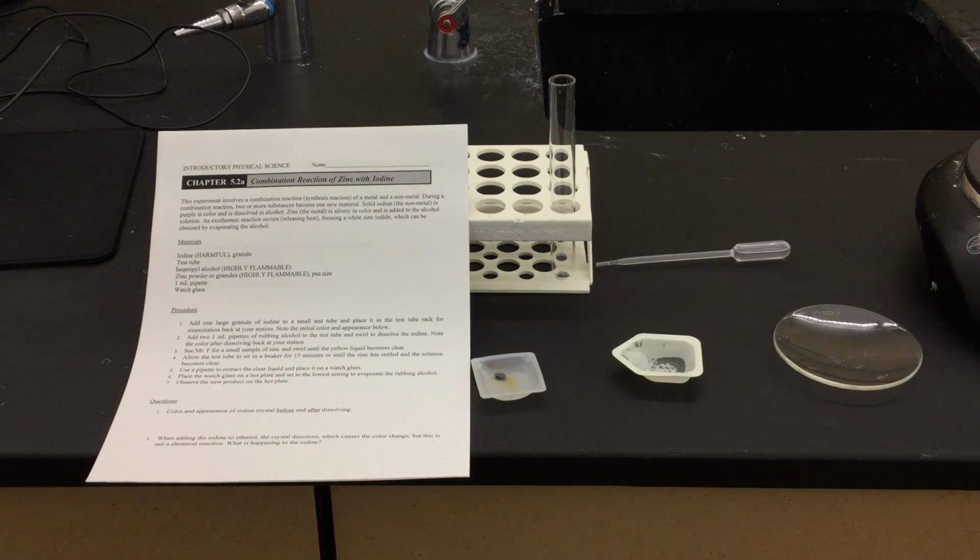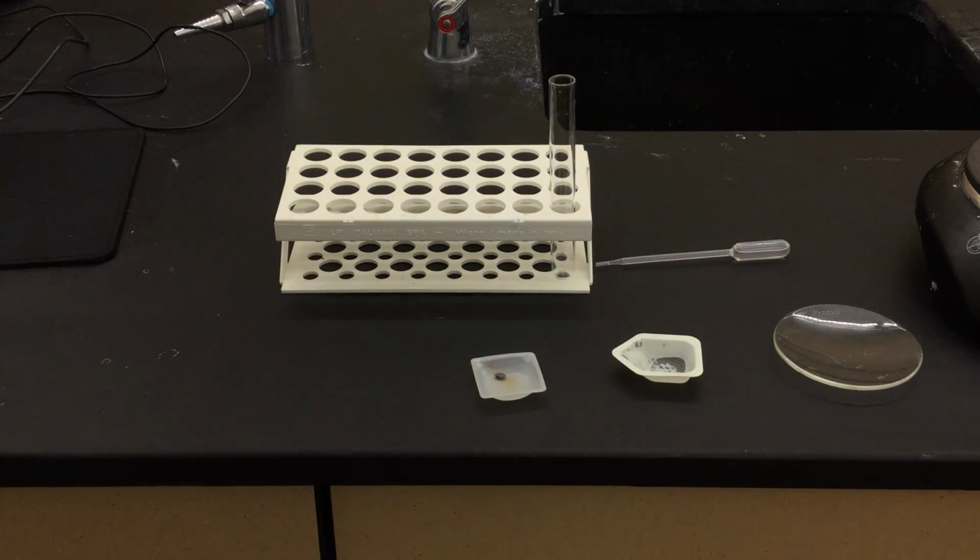This is Lab 5.2a, combination reaction of zinc with iodine. If you can make sure that you have this handout either printed off or ready. I'd like to start by reading the introduction to you, and I'm going to walk through the steps, and we're going to do this lab in this video.